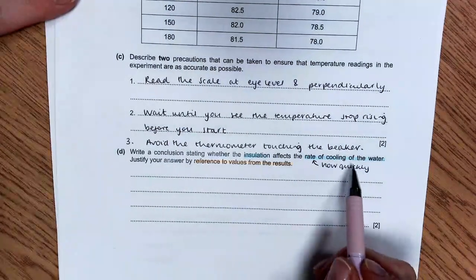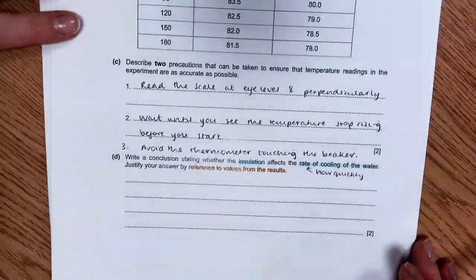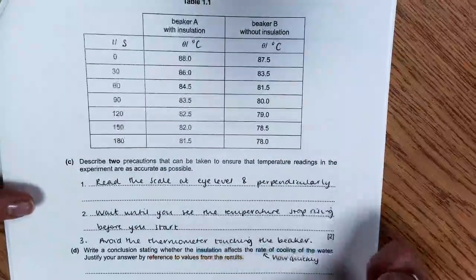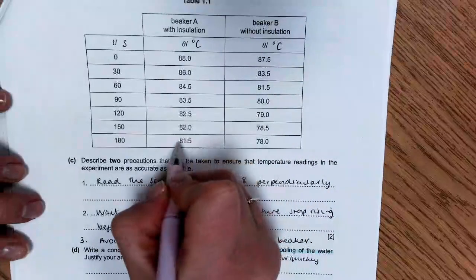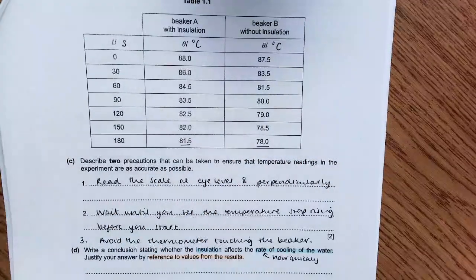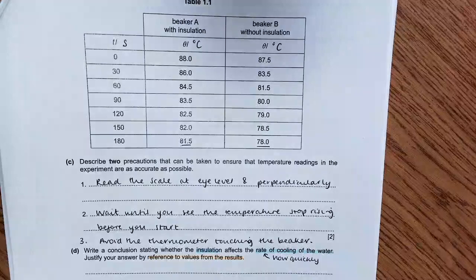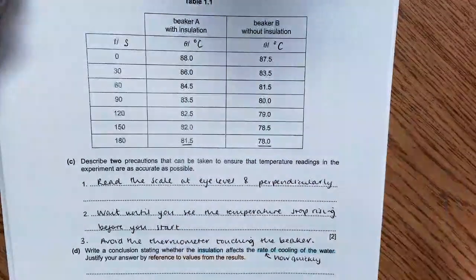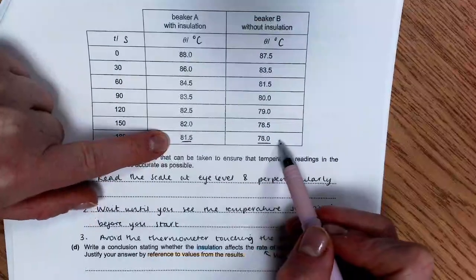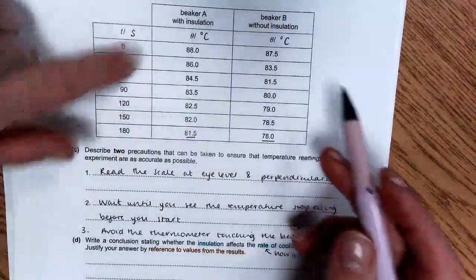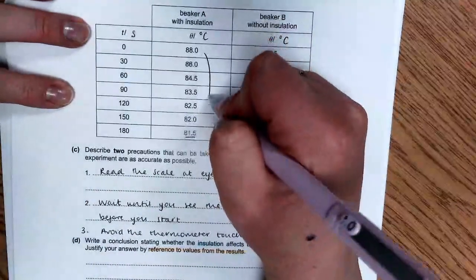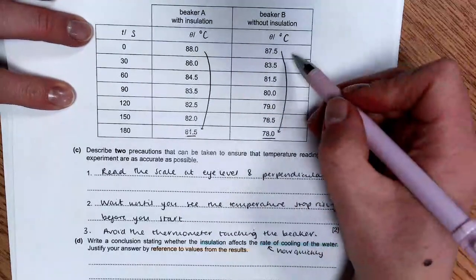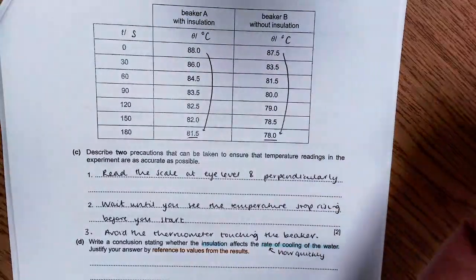So, because we're looking at the rate of cooling, we're going to want to look at how much cooling happened in a set amount of time. We cannot just look at the number at the bottom and compare them and say, well, this is lower than this one, so this one cooled more, because they didn't start at the same temperature. So we can't just compare final answers, because we're not comparing a similar situation. So what we have to do is look at how the temperature changed from the start to the finish. So this is obviously over 180 seconds.